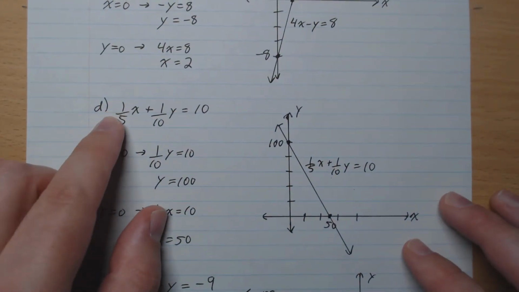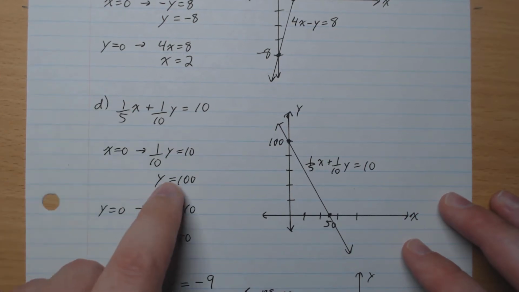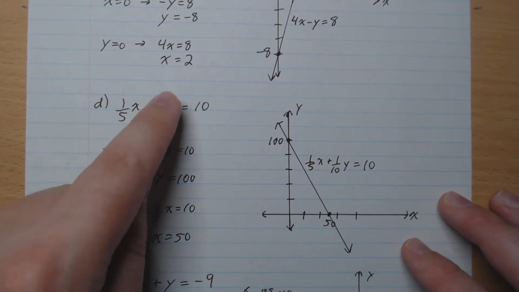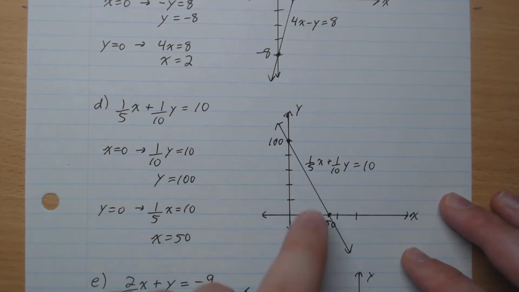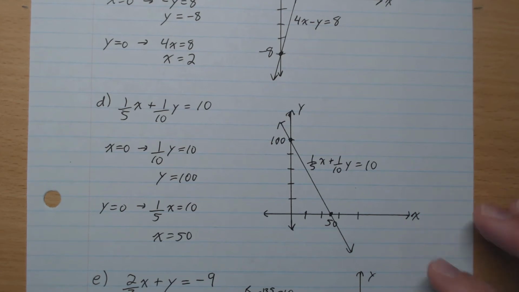D, 1/5 x plus 1/10 y equals 10. When x equals 0, y equals 100. When y equals 0, x equals 50. So we have 100 on the y, 50 on the x. Connect the two, and we're done.